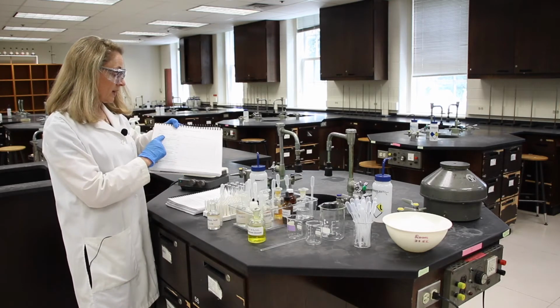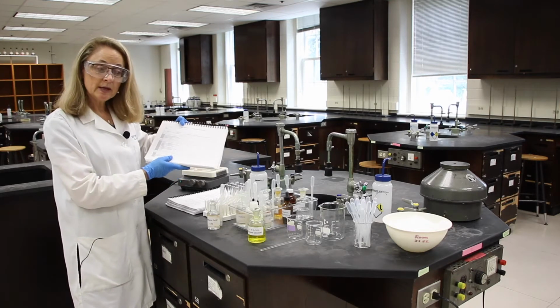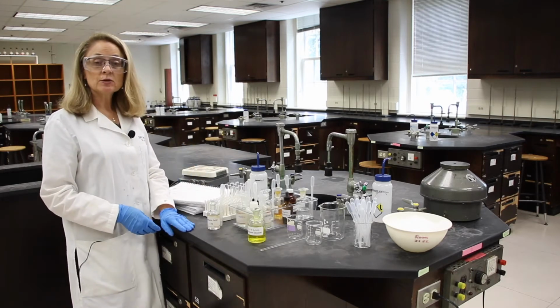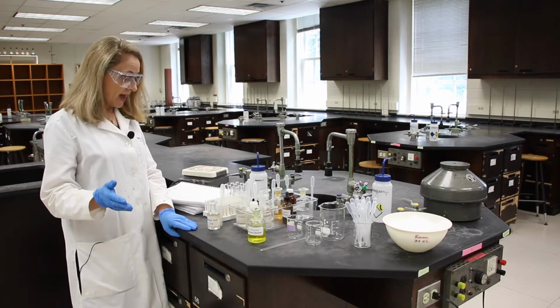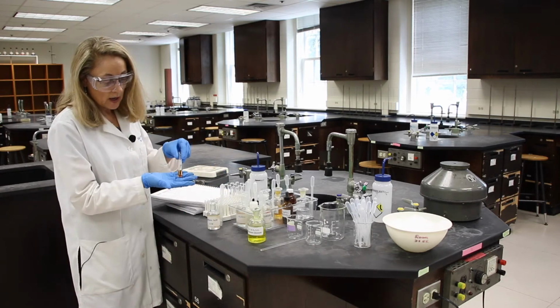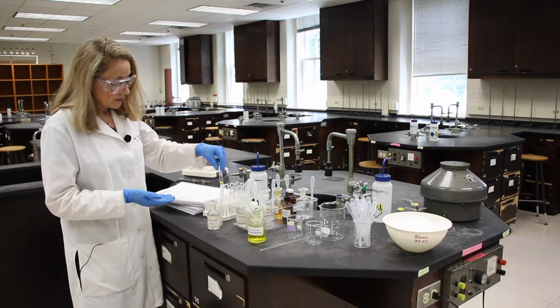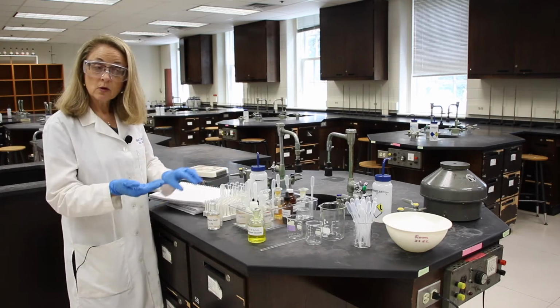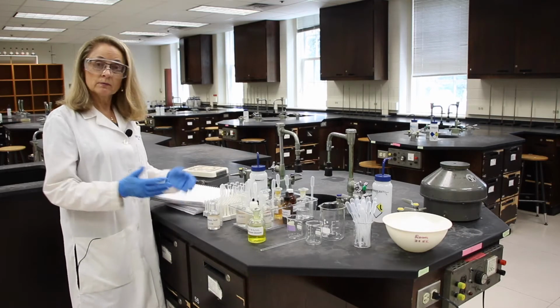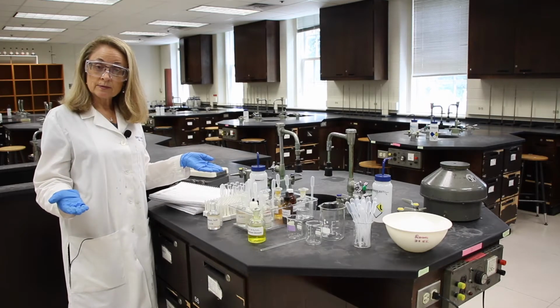So the stress on my system is going to be adding H plus. And the direction of the shift, you saw that it was orange. So you can either put right or draw the right arrow. And the observation is the solution turned orange.